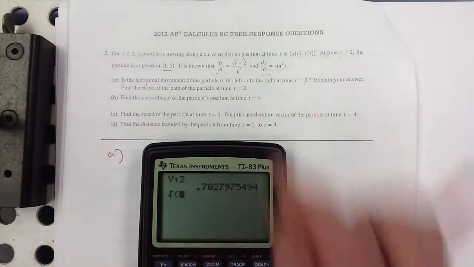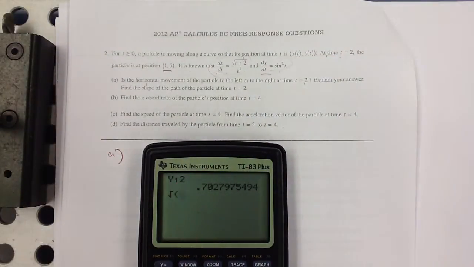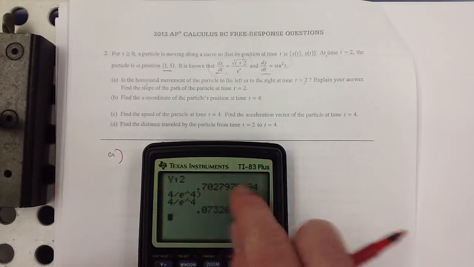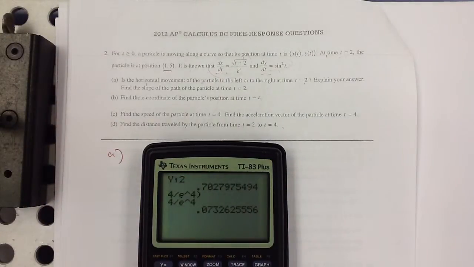So if I plug 2 into this, that's like doing the square root of 4 divided by e to the 4th. Oops, what did I do? Oh, I didn't need that. Oh, so that's not right. I don't know what that was doing, so never mind that. Maybe you have to put it in parentheses or something.